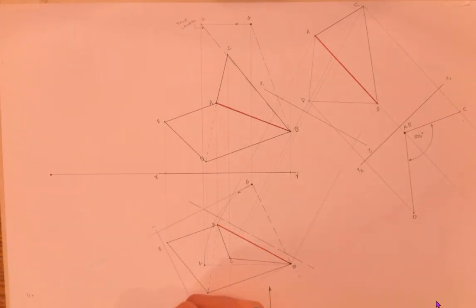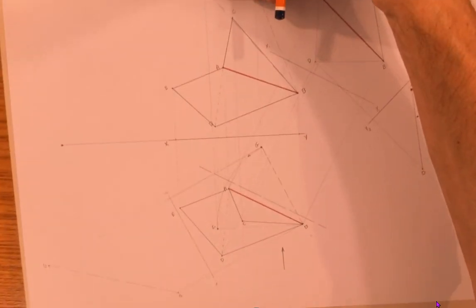And again, it's the same thing. That is the true length of GB. So that's just two different ways of doing the same thing. You don't have to do both. I'm just showing you both methods. I'll move that down so you can see it a little bit better.